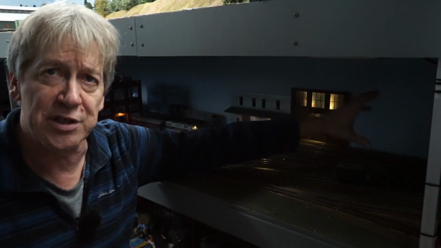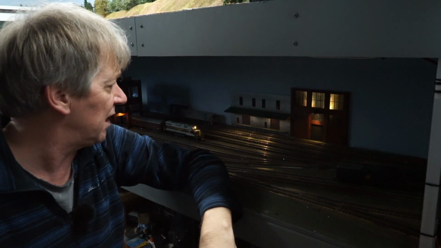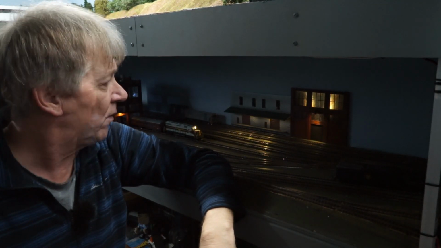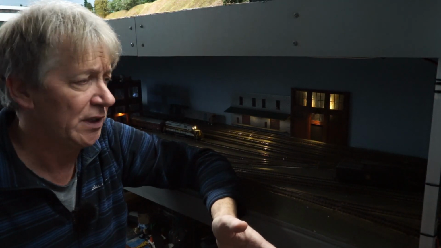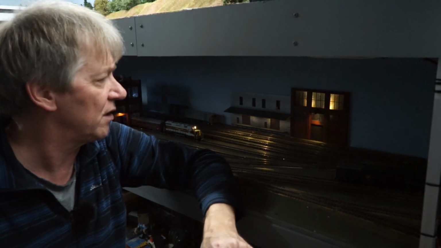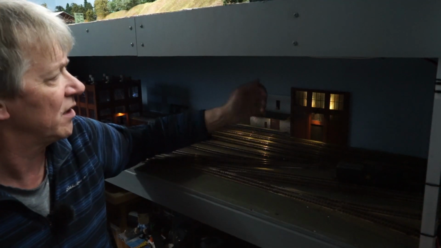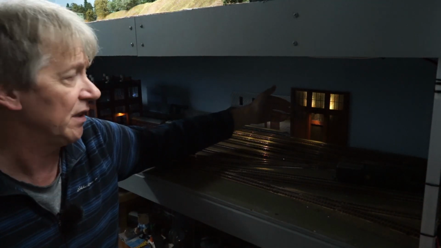I'm going to try to actually scratch build another building for along here, some warehouse space, and see how that turns out. But hopefully this gives you some ideas of what you can do, maybe with some leftover building pieces you have and things like that. There are things you can do to try to make it look like the layout extends beyond just the face of those buildings on the back.